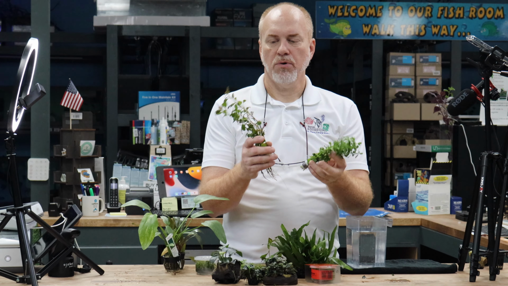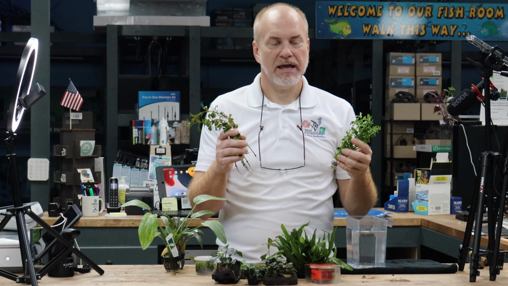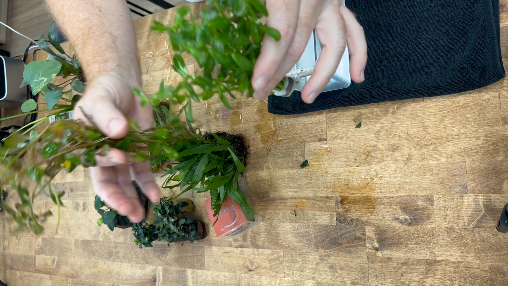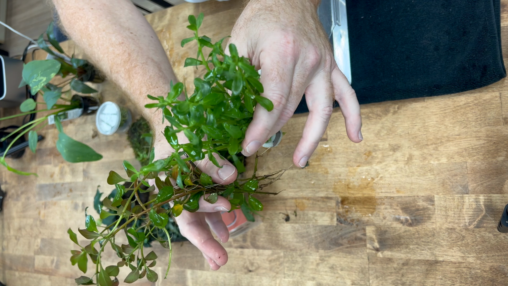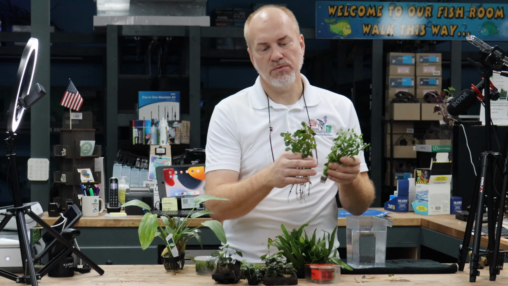Now the mosses will do well with CO2. They'll grow even more vibrant. They also grow without CO2, but they do need fertilization. So next up, we have stem plants. Stem plants, people either do really well with them or they struggle with them.